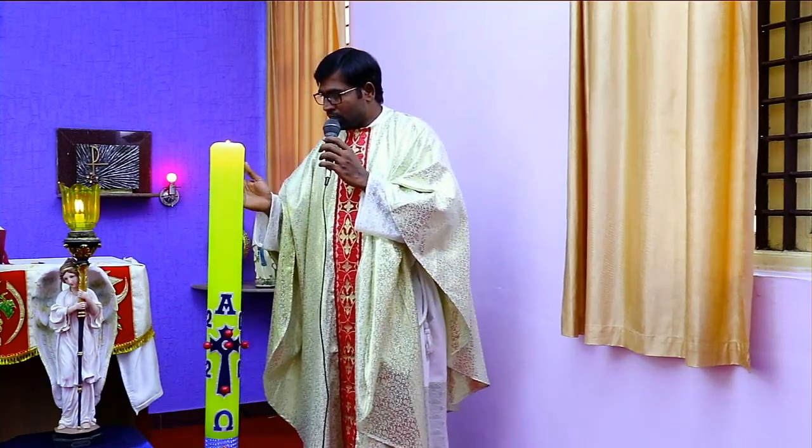Welcome to the mystery of the Paschal candle. My dear brothers and sisters, this Paschal candle is a very important element during the Easter Vigil, and not only during the Vigil, but also during the entire season of Easter up to the day of Pentecost. This candle burns next to the altar during the Holy Eucharist.